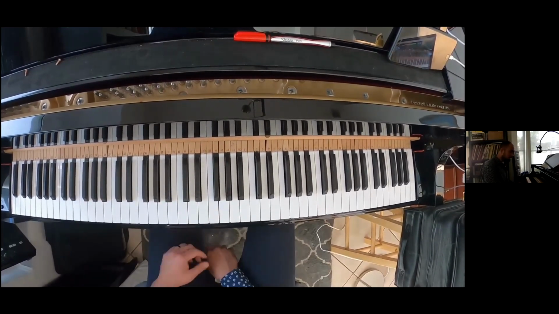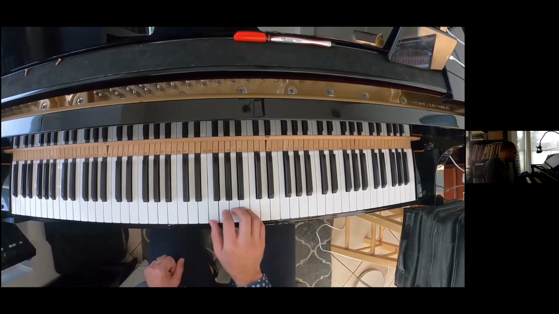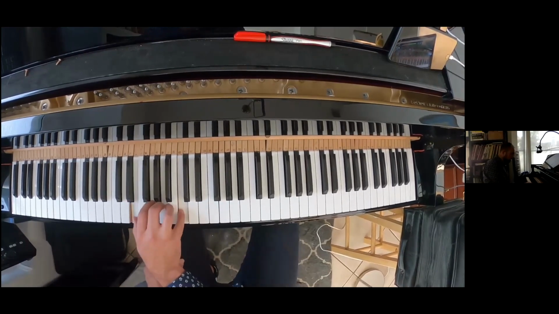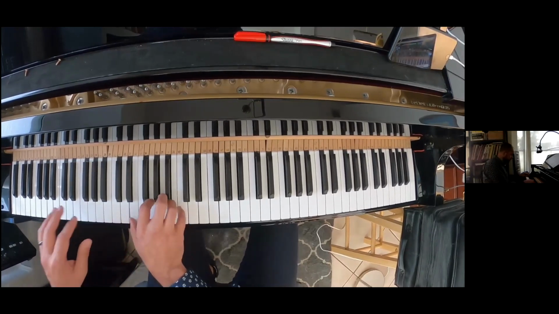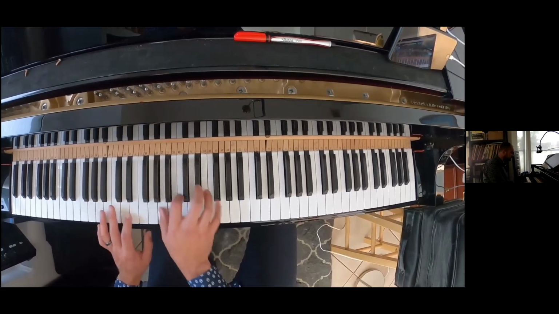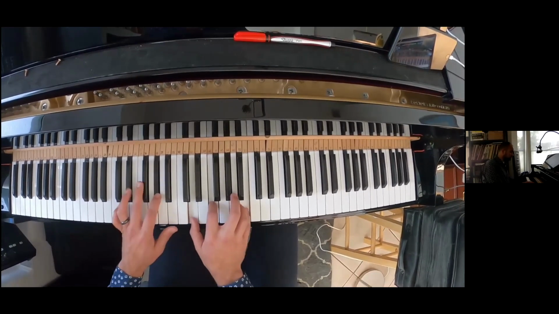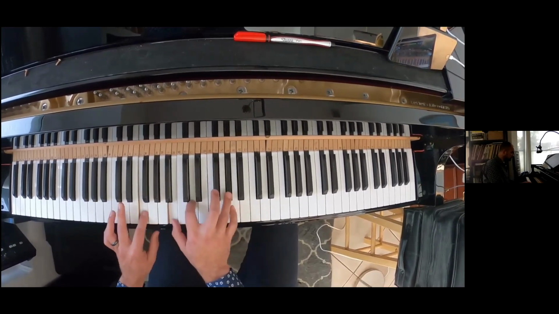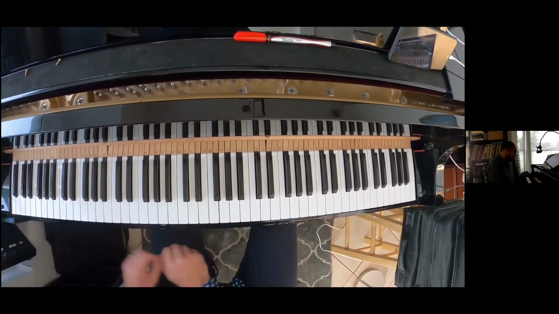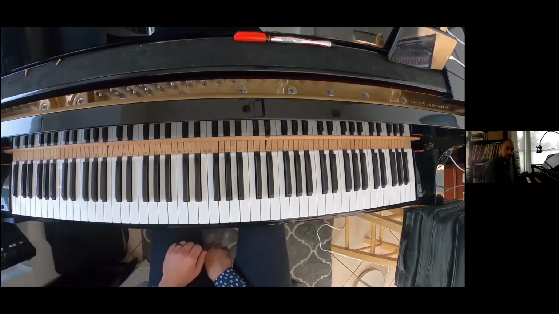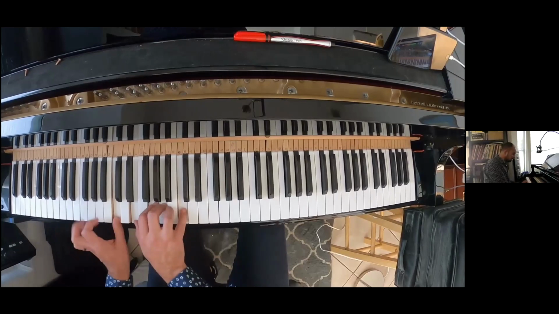Excellent. So now let's do the four-way close drop two. We take the A and we put it down here an octave. Excellent. Now let's do the George Shearing drop two.